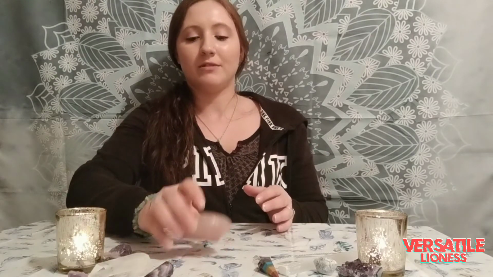Now, for example, today I have rose quartz. This is a good one. It really helps with unconditional love. It helps with forgiveness. It helps with kindness, compassion, and it's pink. And with pink crystals, you find compassion, kindness, forgiveness, unconditional love, the same things that the rose quartz does.